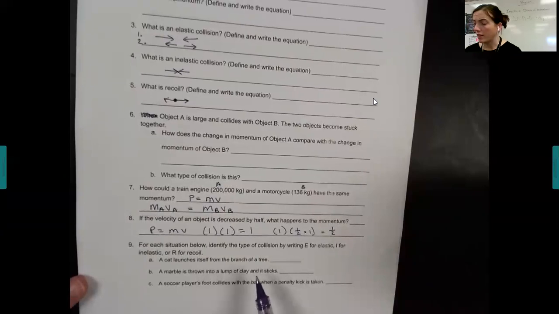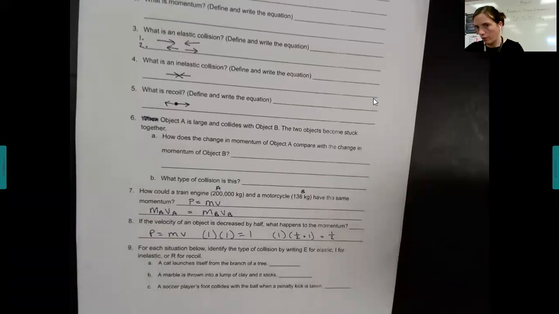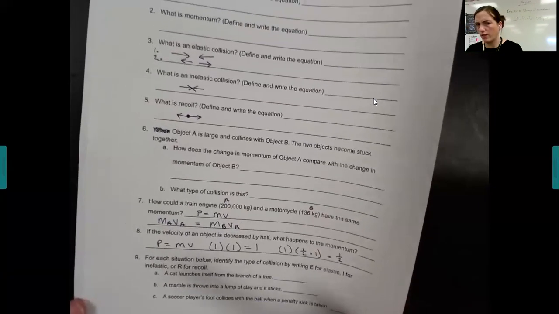For each situation, identify the type of collision. All right, A: a cat launches itself from the branch of the tree. So a cat's sitting on the tree, so it's starting on the branch, and then it jumps off. Okay, so the movement is just going in one direction. All right. B: a marble is thrown into a lump of clay and it sticks, so two things sticking together. C: a soccer player's foot collides with the ball when a penalty kick is taken. All right, so the ball starts off resting, the foot comes in and kicks it, and then the ball takes off and the foot stays behind. Okay, so two different movements on that. All right, you can identify those.